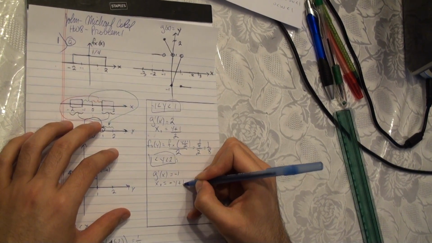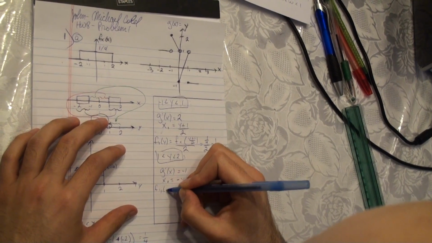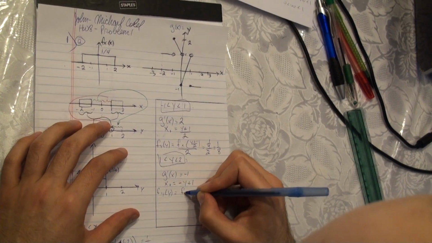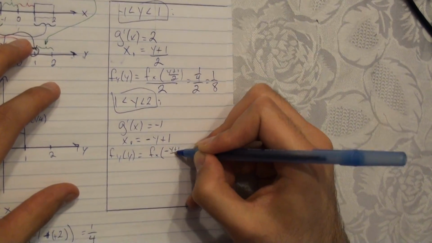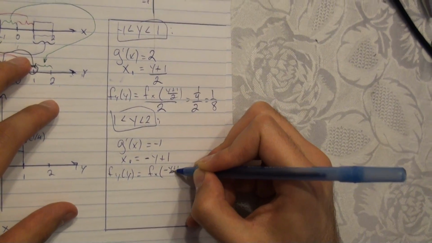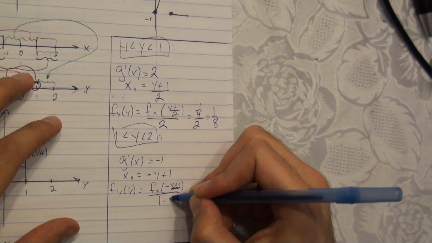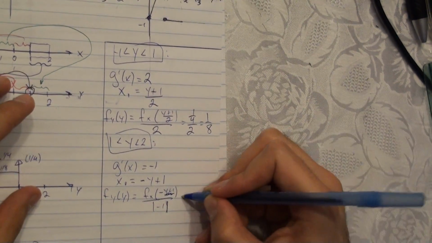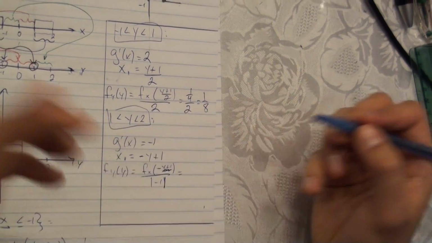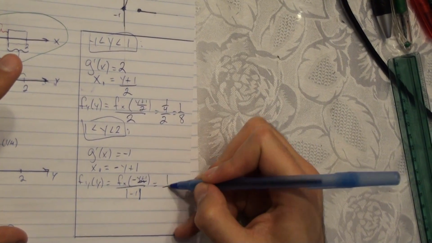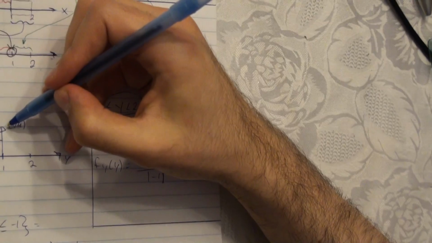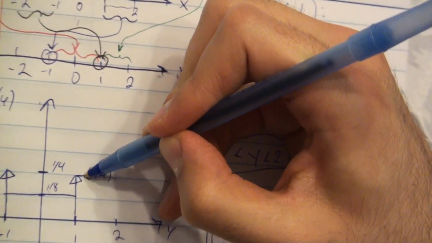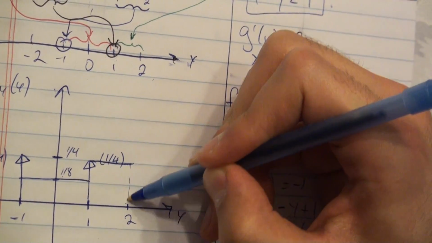So f_Y of y is going to be little f of x, minus y plus 1, divided by the absolute value of -1, which is just 1. This is always going to be 1/4, so we just have 1/4 divided by 1, which is just 1/4. So for here to here, we just have constant function 1/4.